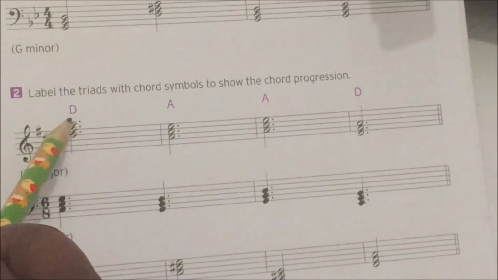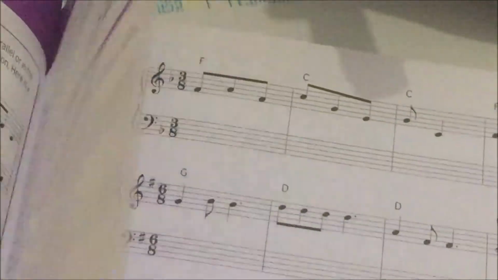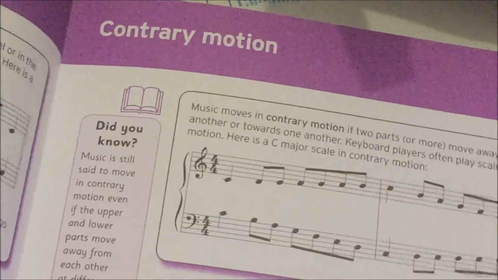Next one, you can see where the chord symbols are. Do the rest the same way. Quite simple. Any questions you could ask me in class? And let's move on. Page 38.